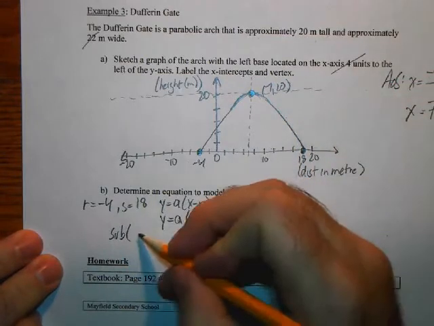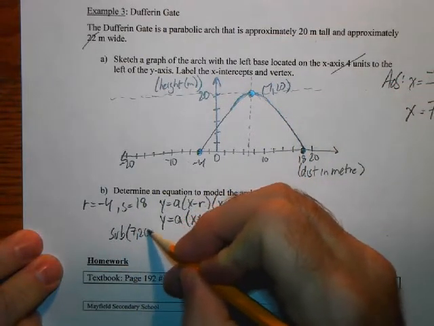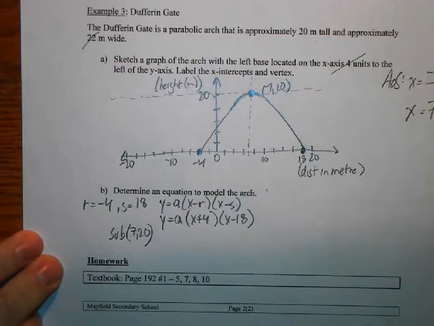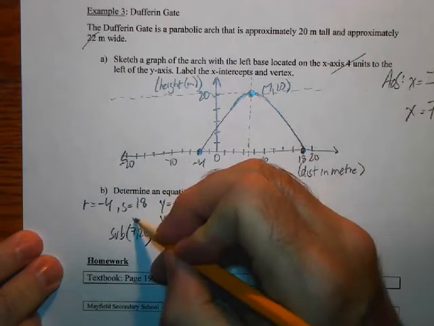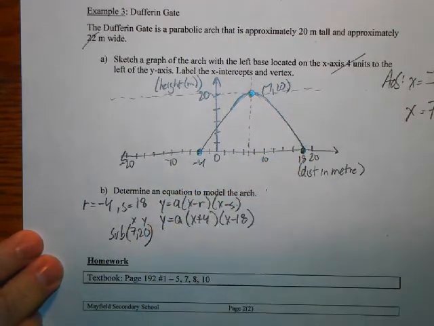So I'm going to substitute in the vertex. So substitute (7, 20). Okay, it's important to remember 7 is your x coordinate, 20 is your y. So I'm just going to replace the y and the x.